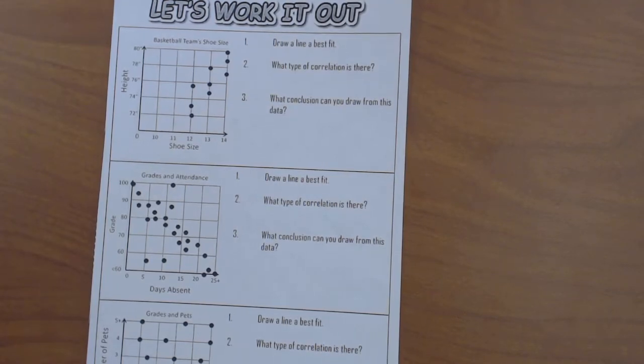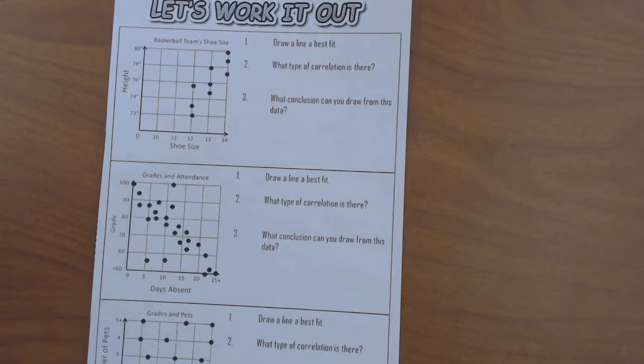Today we are going to be working it out. We're going to be doing some examples on scatter plots. We're going to be drawing our line of best fit, trying to tell what type of correlation there is, and what conclusions we can draw.